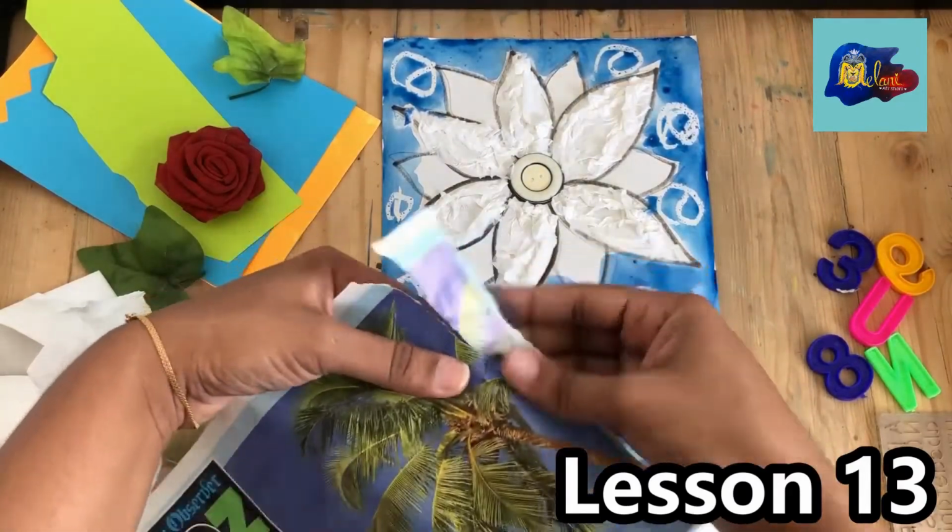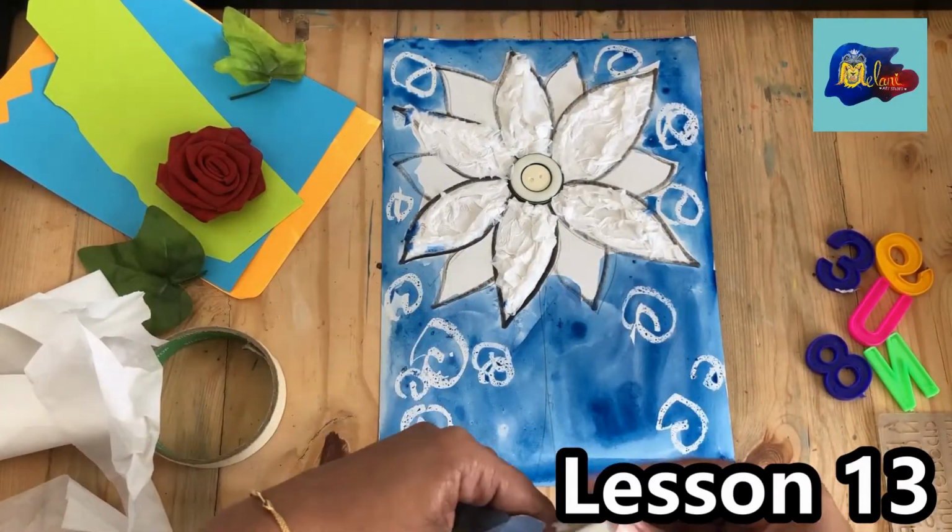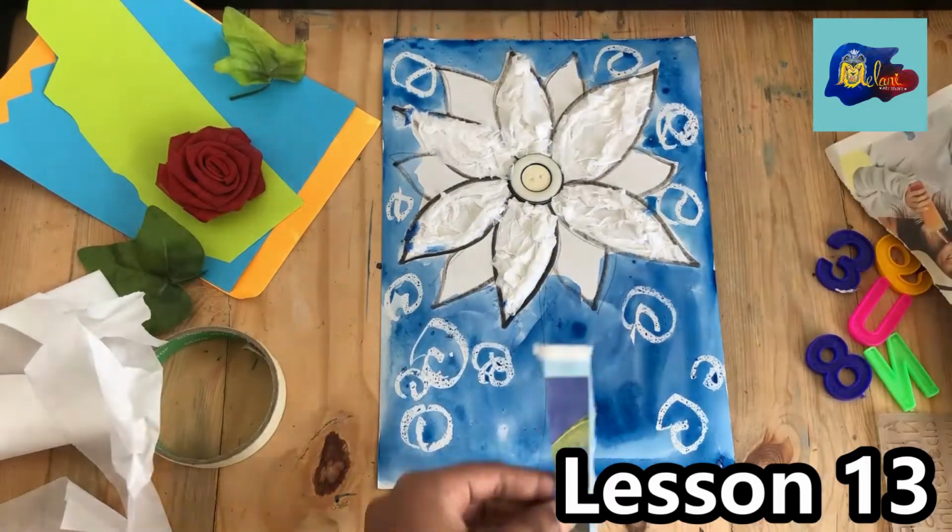Now I'm going to decorate the background. For this you can use magazine papers and colored A4 papers.